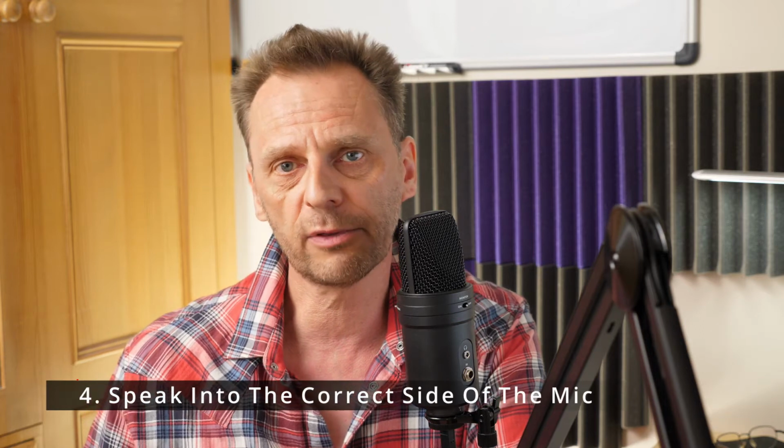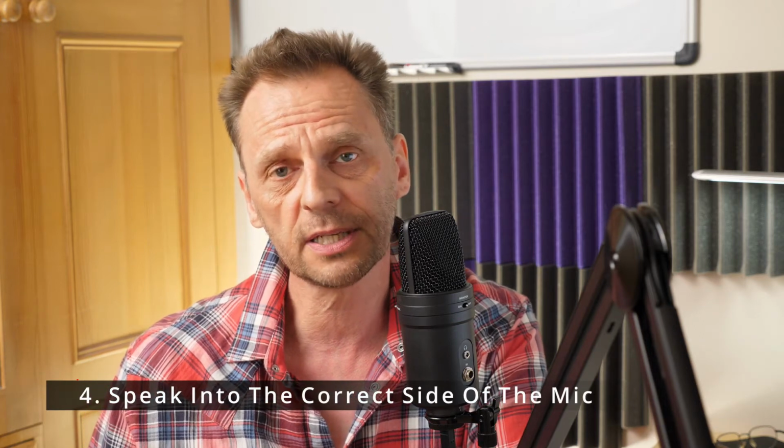Okay, tip number 4, speak into the correct side of the microphone. Again, this sounds obvious, but if you've got a microphone like this, which is a cardioid pattern microphone, it only picks up sounds from the front and rejects sounds from the side and the back. So for example, if I speak into the side of the microphone like this, it's not going to sound as good as if I'm speaking into the front.